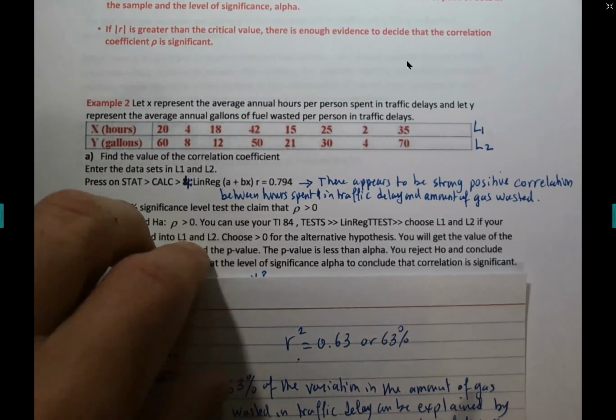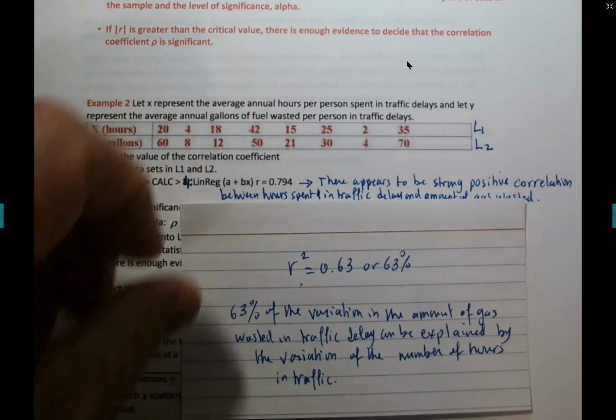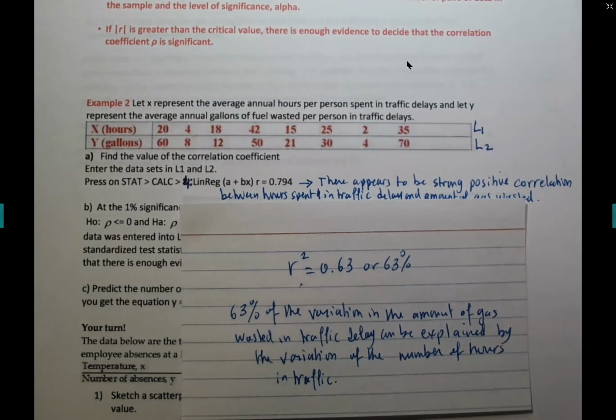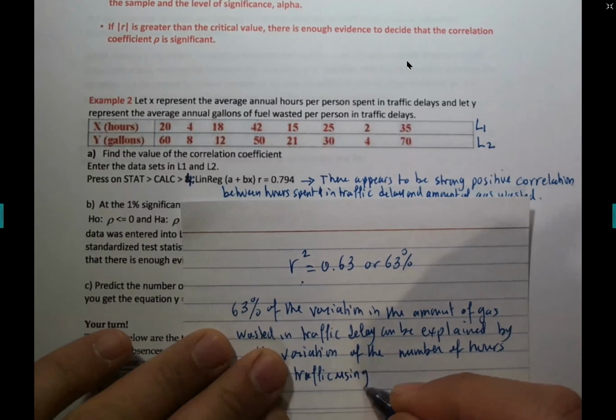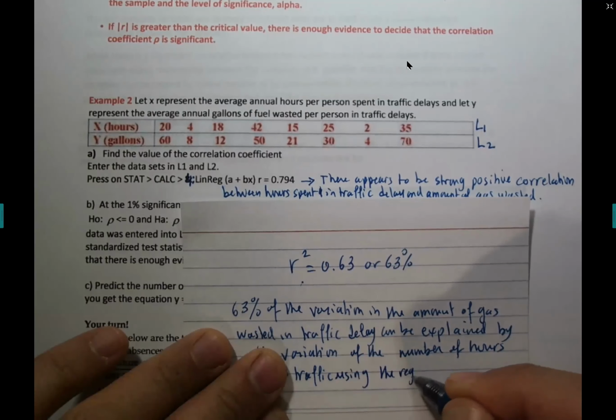So there are some other factors that affect the consumption of gas in a car, guys. You drive cars, can you tell me about other unexplained factors that this equation does not take into account using the regression line?